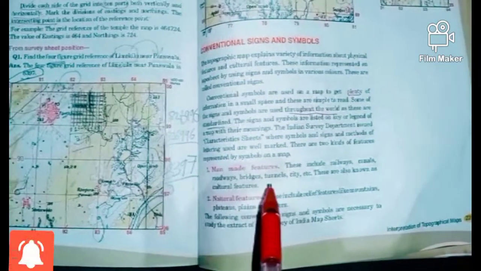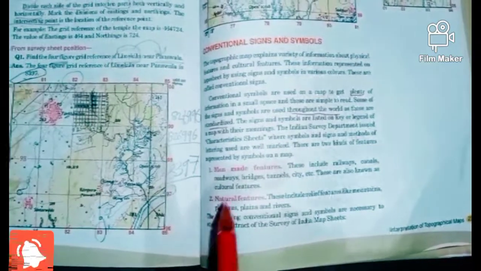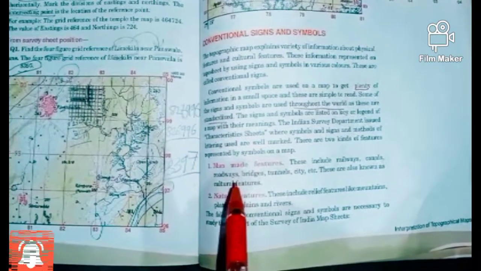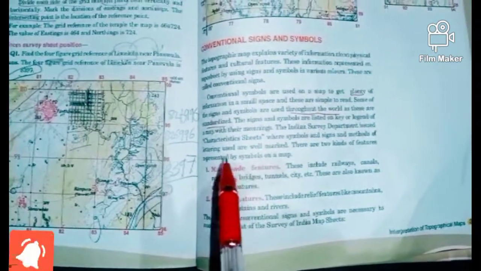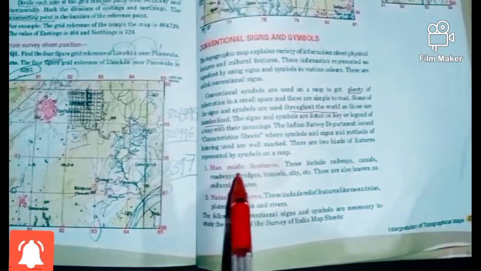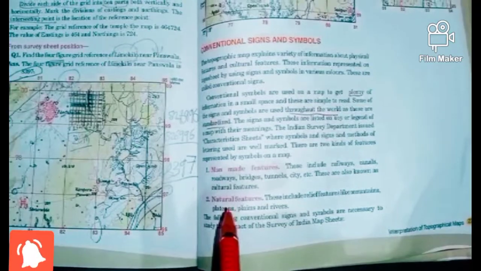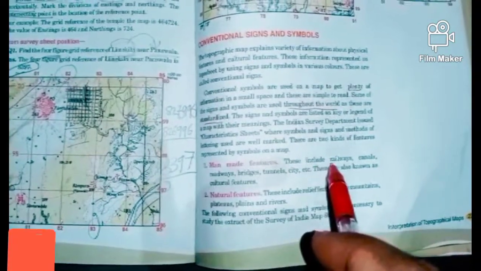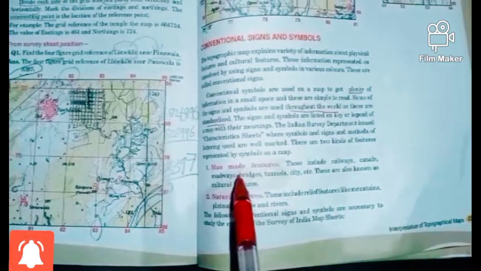On every topographical sheet you will definitely get some marks like that, and these signs and symbols help in finding out man-made and natural features. In man-made features, we can identify railways, canals, roadways, bridges, tunnels, and cities.